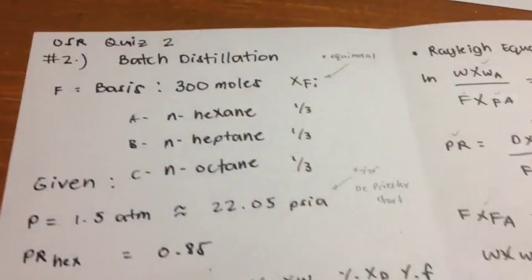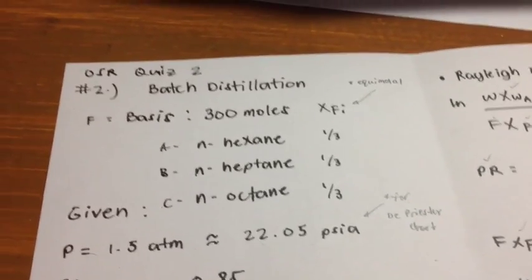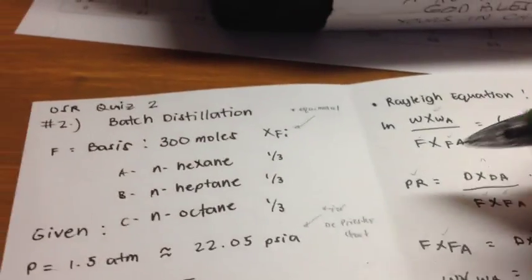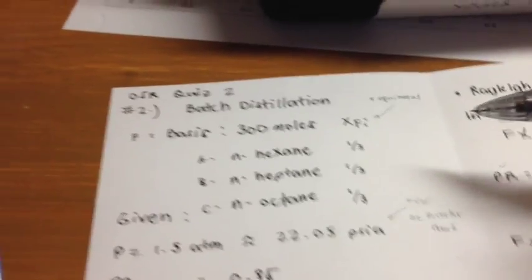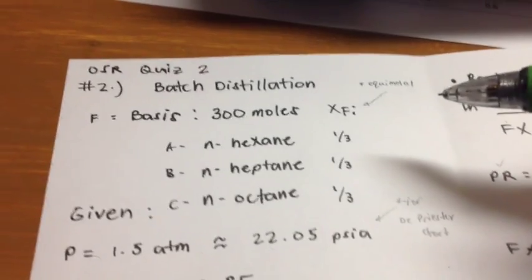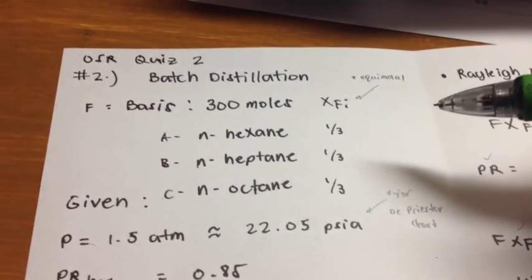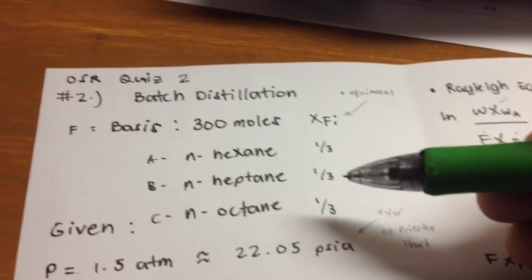In this problem, number 2, it is a batch distillation problem. So we make a basis of 300 moles. Our XF is stated to be equimolal, so we divide this into 3 components. Let A be n-hexane, let B be n-heptane, and let C be n-octane.